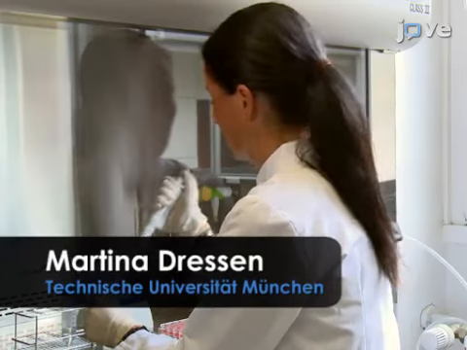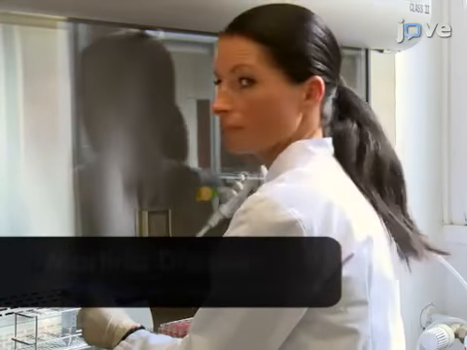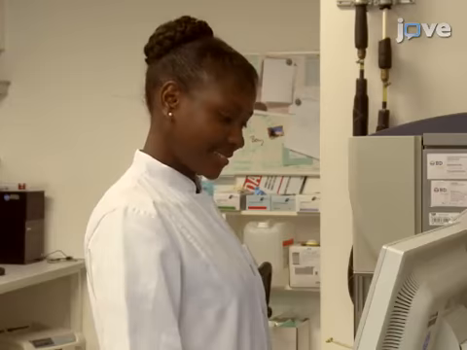Demonstrating the procedure will be Martina Dreßen, a biologist and PhD student from our laboratory, and Lynette Henkel, for the flow cytometry.